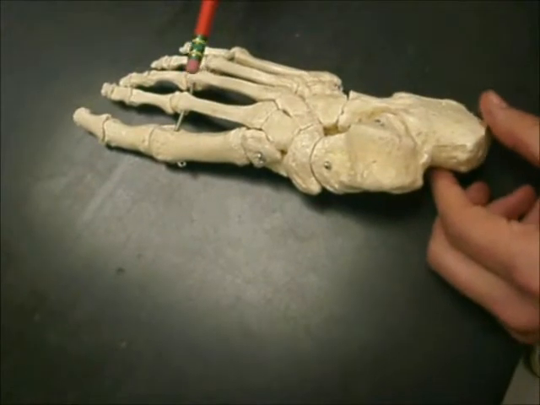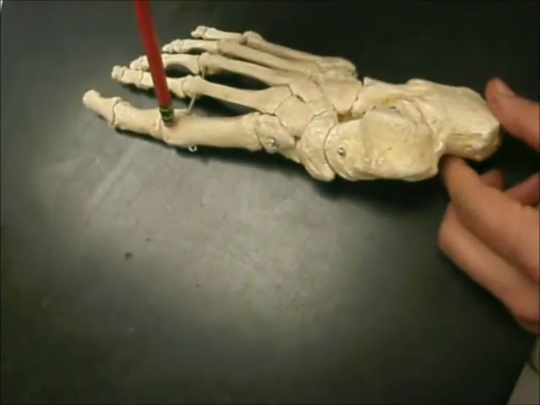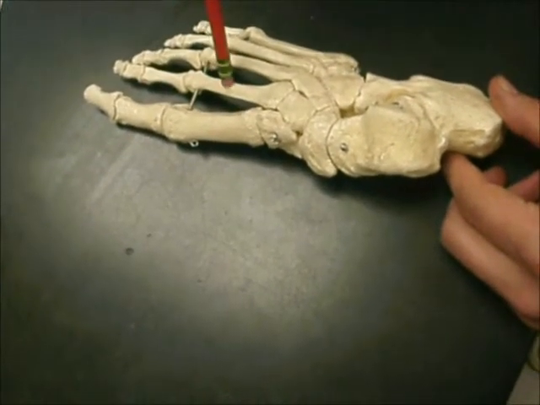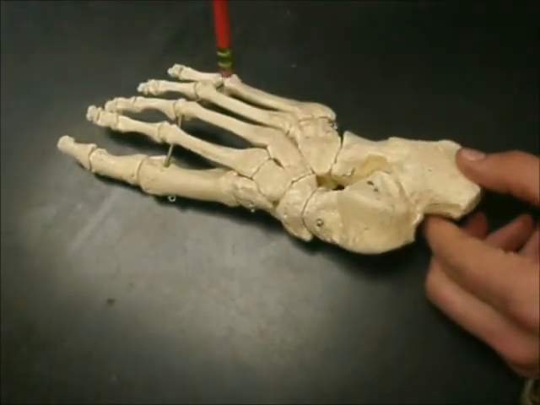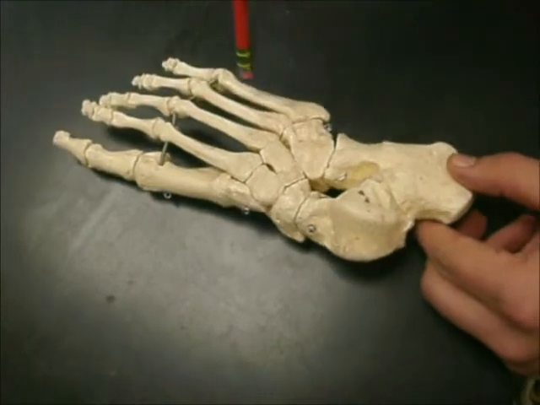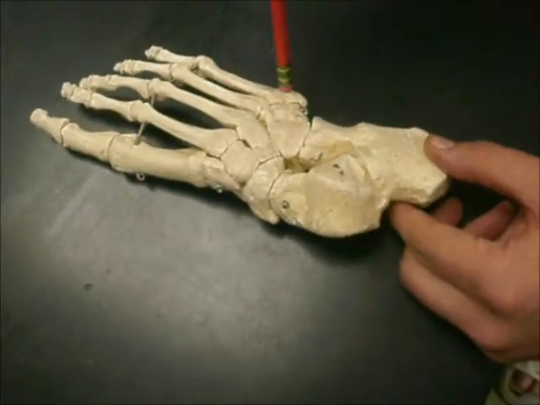Next up we have our metatarsals. Metatarsal 1, this is the head and the base. Metatarsal 2, head and the base. Metatarsal 3, head and the base. Metatarsal 4, head and base. And metatarsal 5, head and base.